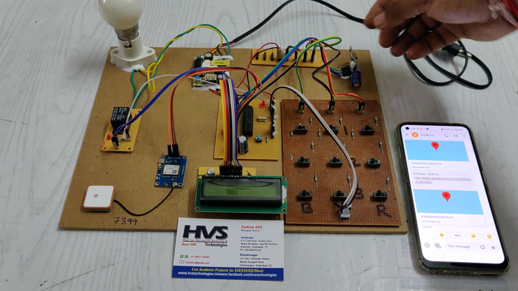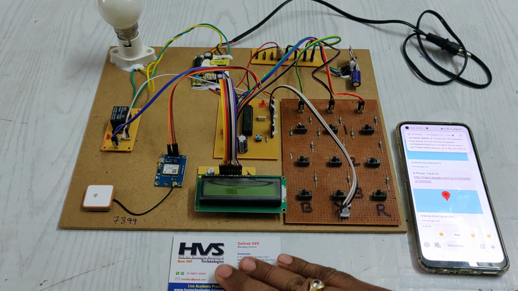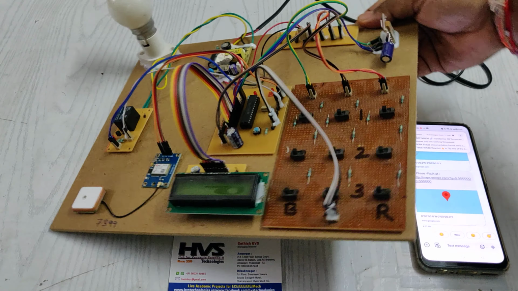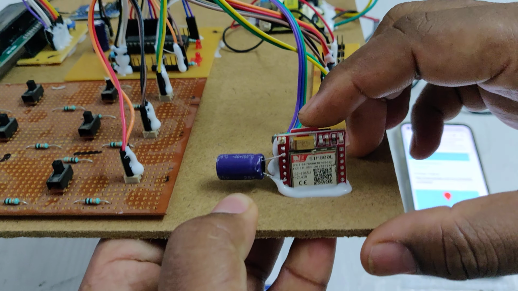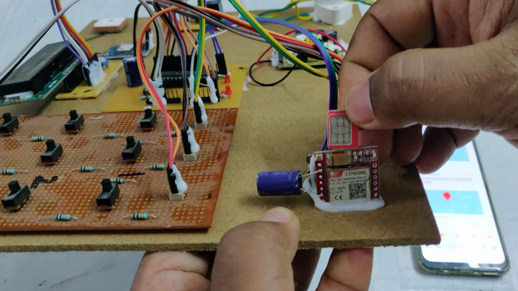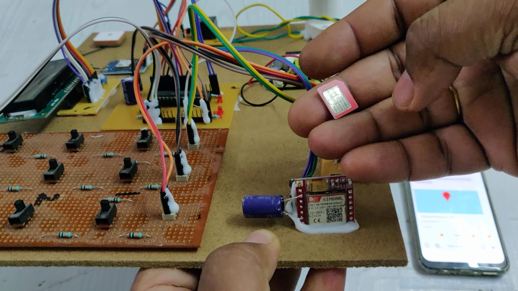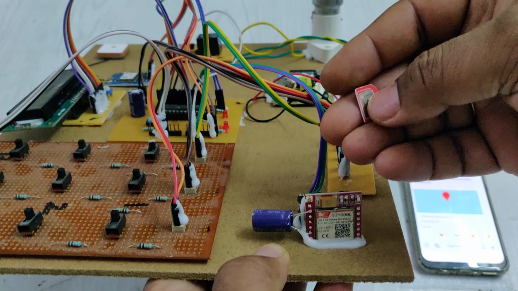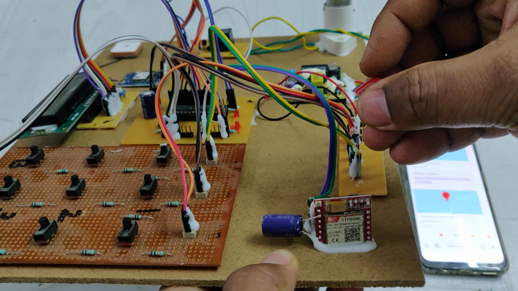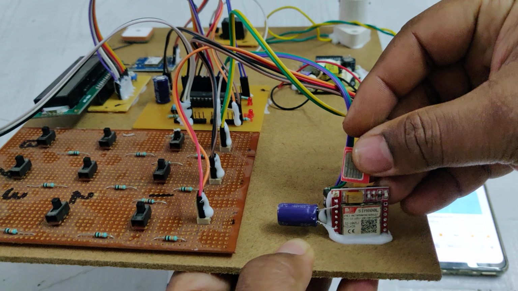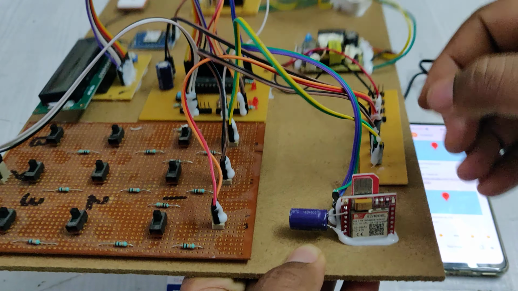Before the demonstration, first of all we need to insert a valid SIM card into the system. This is the GSM module. Just insert the valid SIM card in this manner. You can use any SIM other than Jio, Airtel, VI, BSNL, anything is okay. The notch should be on this side, and insert gently as I have shown here.